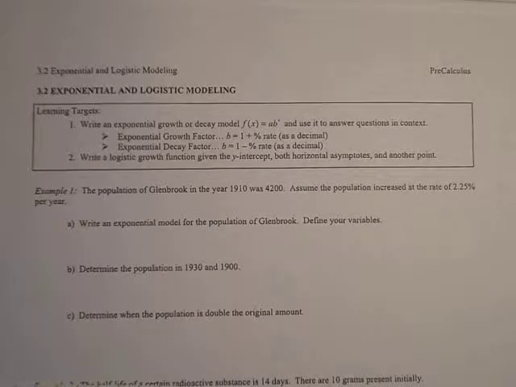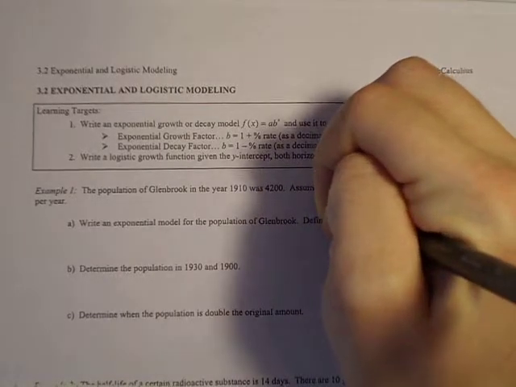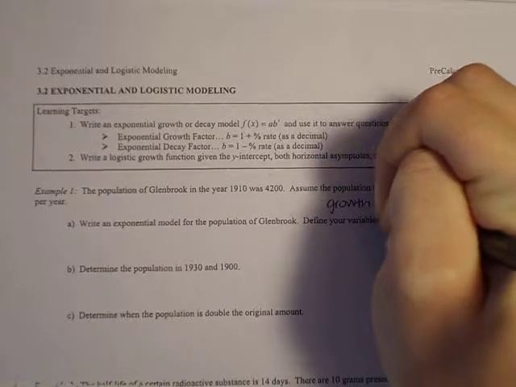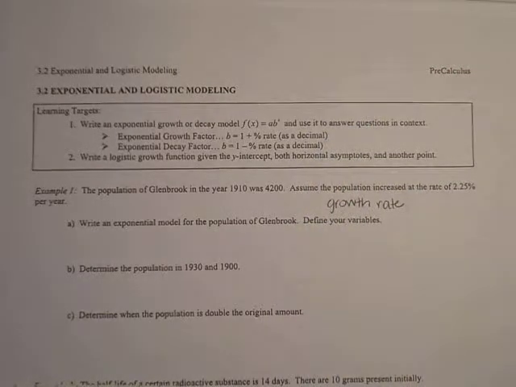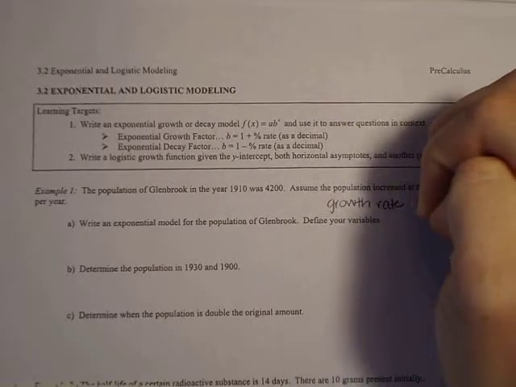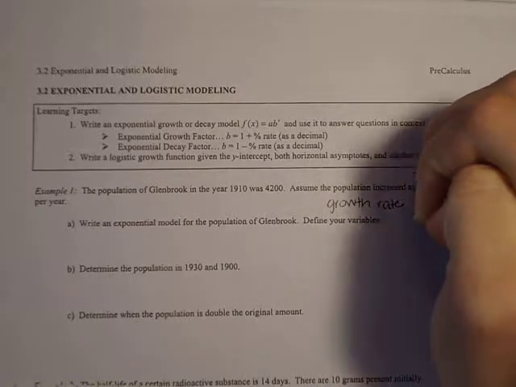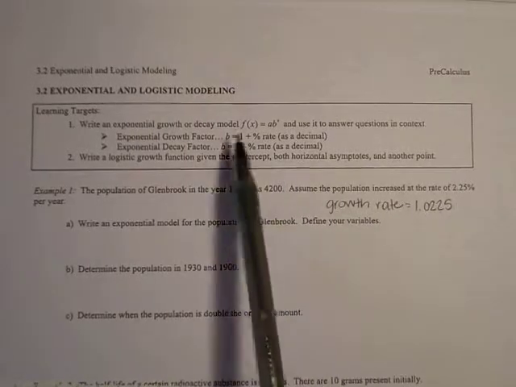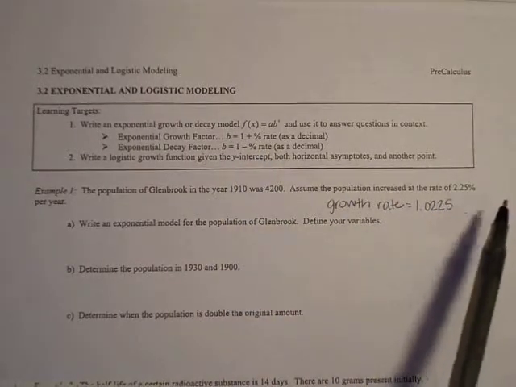Let's look at our first example. The population of Glenbrook in the year 1910 was 4,200. Assume the population increased at a rate of 2.25% per year. Growth rate is b, which equals 1 plus the percent rate. Here our percent rate is 2.25%. So our growth rate is 1.0225, which was our 1 plus our percent rate of 0.0225.